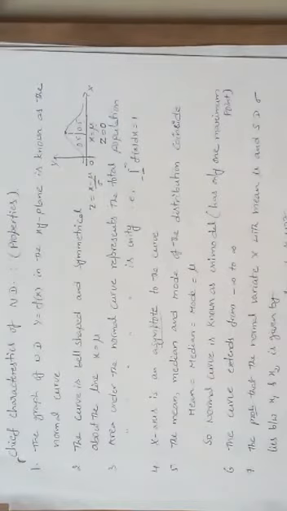Next point, the probability that the normal variate x with mean mu and standard deviation sigma lies between the two points x1 and x2 is given as 1 by sigma under root 2 pi, with the limits from x1 to x2. So already we have the limits minus infinity to infinity, and here we are selecting two points, x1 and x2. In that we are taking the limits from x1 to x2, with the rest remaining the same in the formula. So those are the properties of the normal distribution.